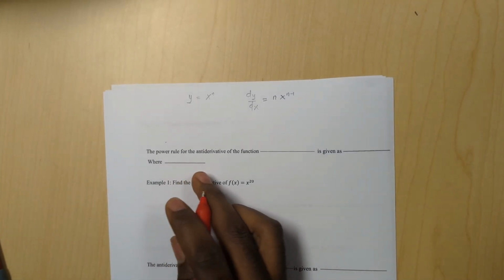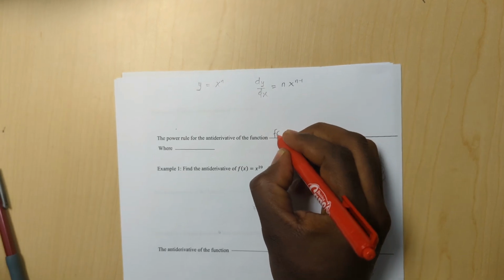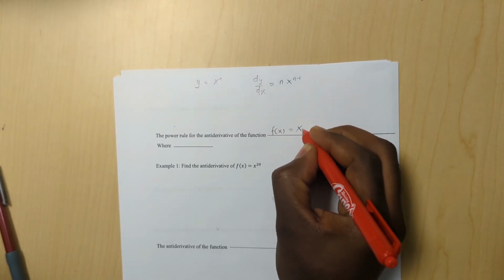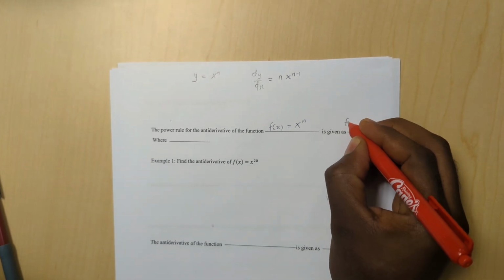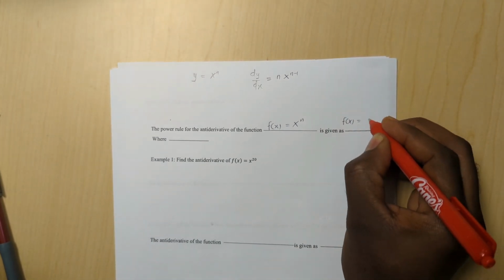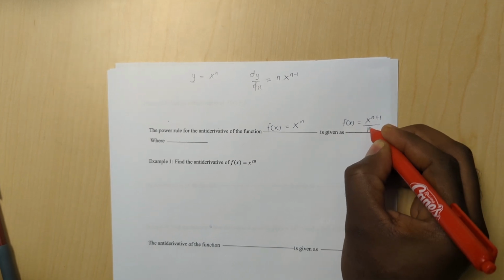So we say the power rule of antiderivative of a function f of x equal to x exponent n is giving us capital F of x equal to x exponent n plus 1 over n plus 1.